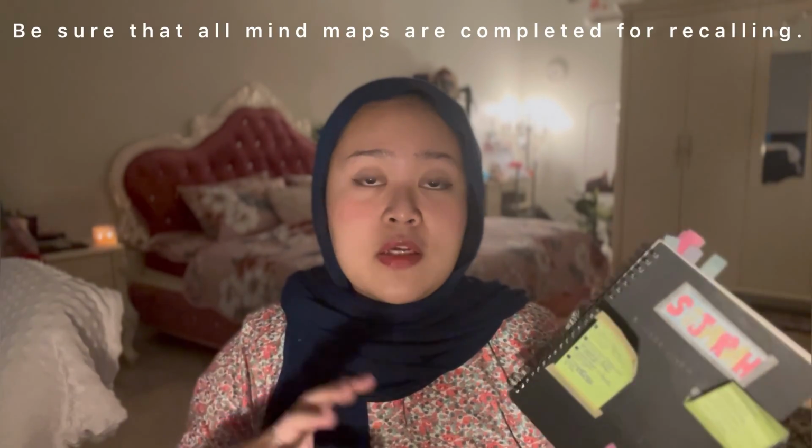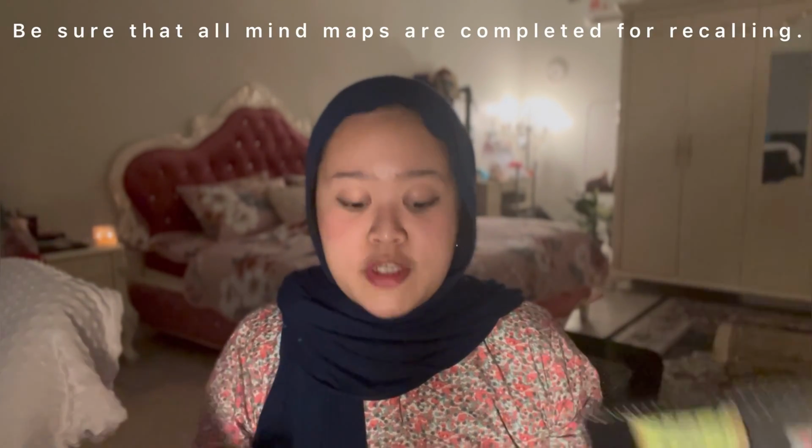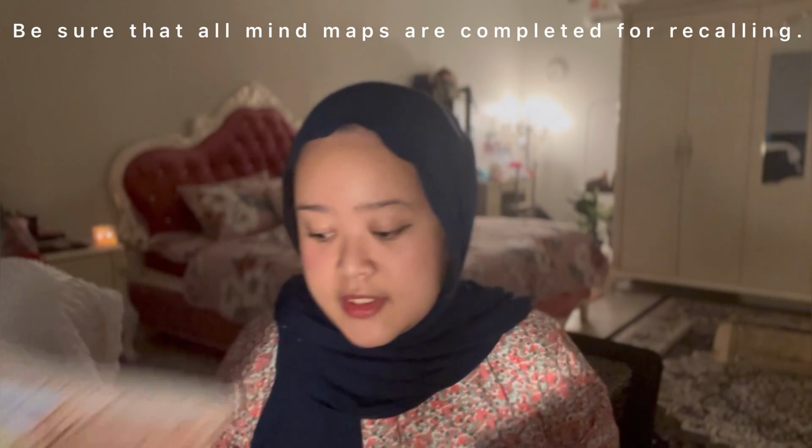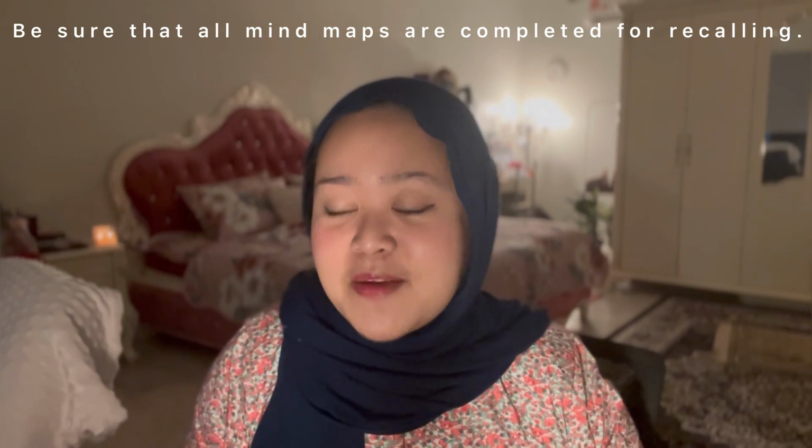So before you start recalling, of course, you have to make mind maps for all chapters in the whole syllabus, and this of course takes time, so please make sure you do this months and months before your SPM, or in fact 1 year before your SPM, to get an A+. There are 2 ways on how I recall all of my facts.